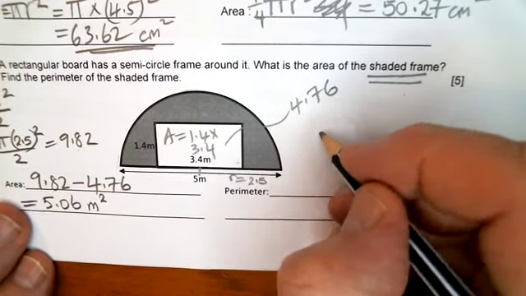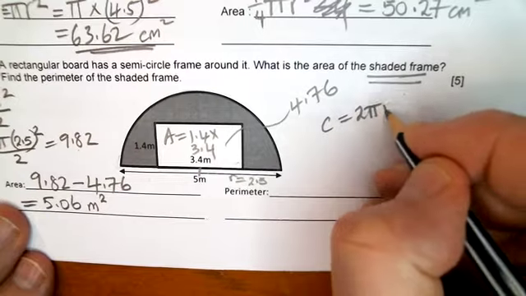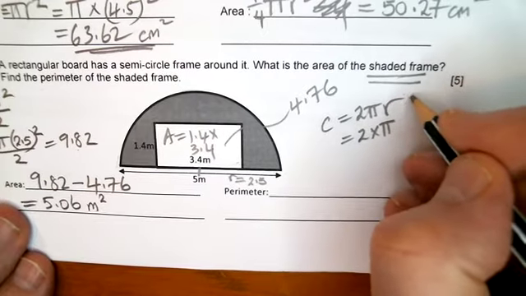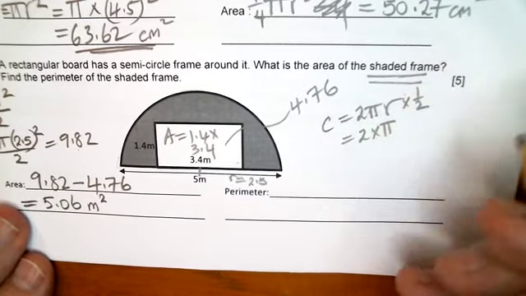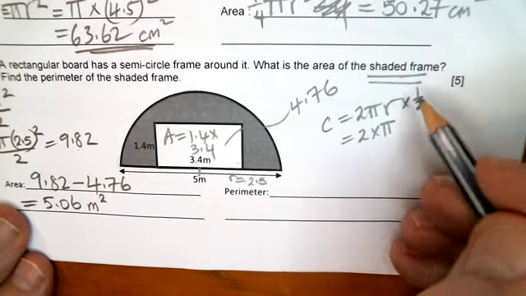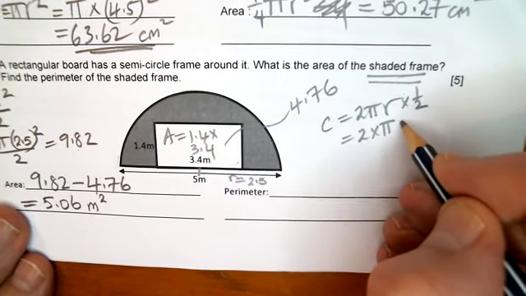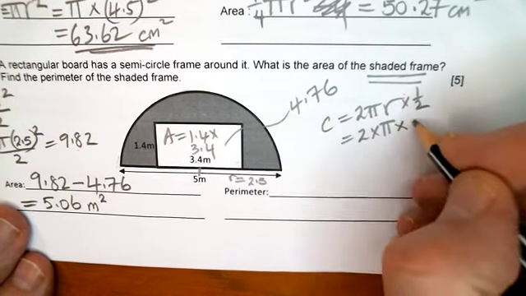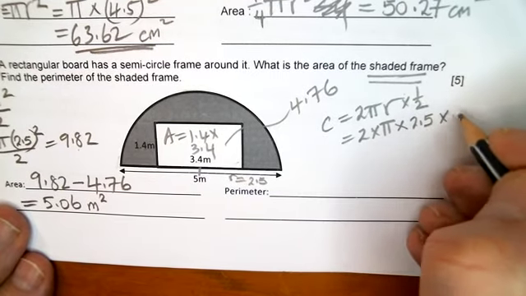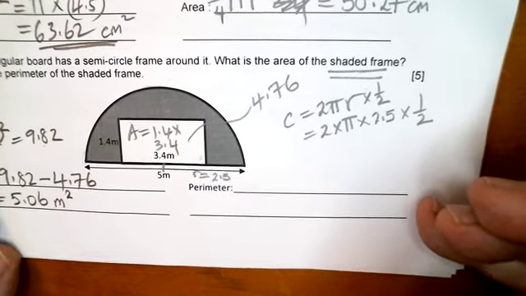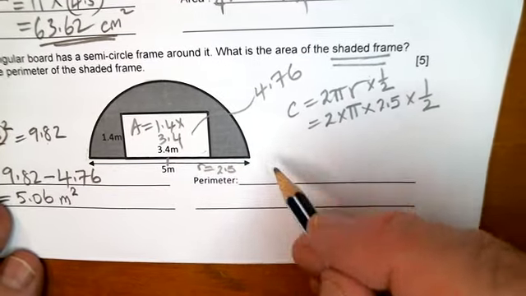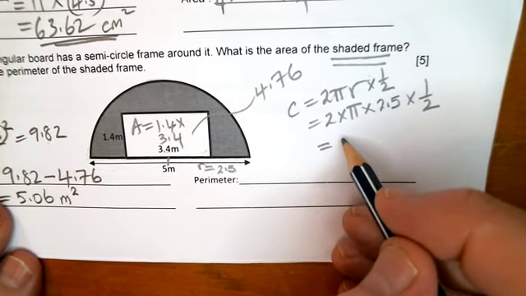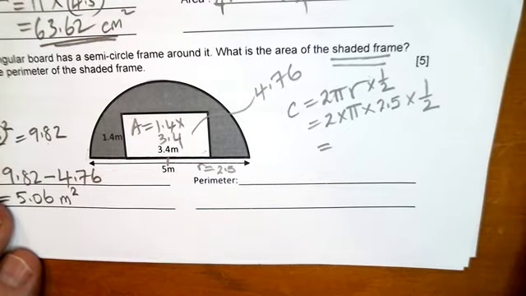In that case, circumference is equal to 2 pi r, which is 2 times pi, and divide by 2, so times 1/2. And we're simply going to add on that 5 at the bottom there. So circumference is 2 pi r, which is 2 times pi times r. R is the radius, which is 2.5, times 1/2. Then we're going to add on that 5 in a moment. So let's see what we got.